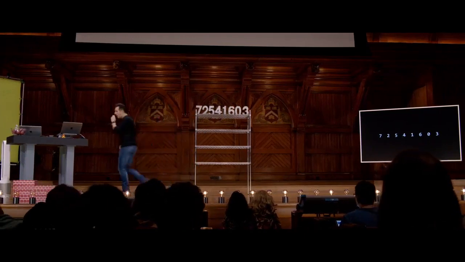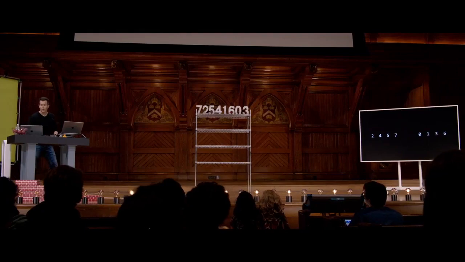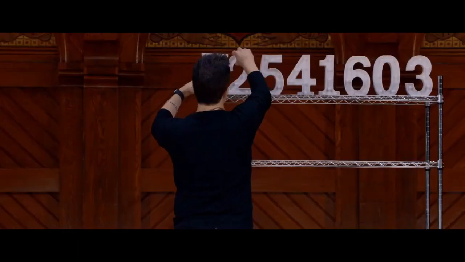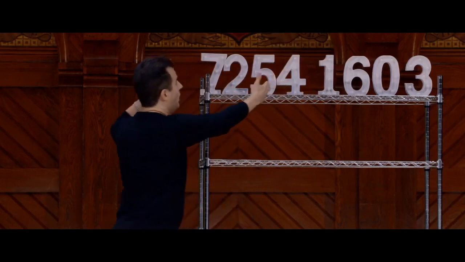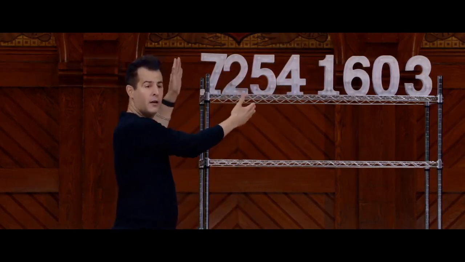So how do I go about implementing merge sort on this code? Well, let's consider this. Here's an array of size 8. If only one number, obviously not applicable. So let's focus on the juicy part there. Sort the left half of the numbers. All right, how do I sort the left half of the numbers? I'm going to just nudge them over just to be clear which is the left half. Here is now a sublist of size 4. How do I sort the left half?